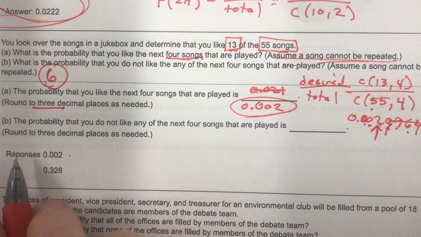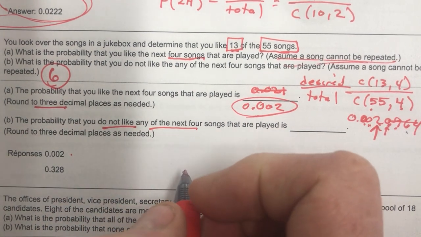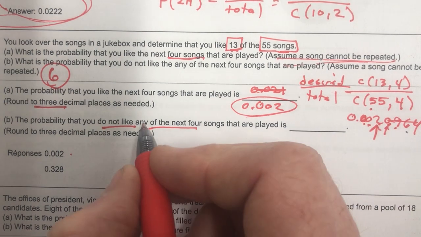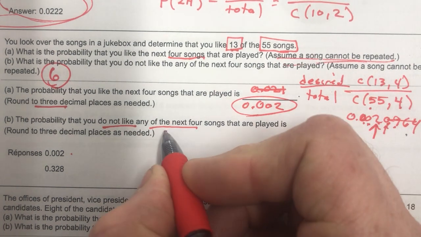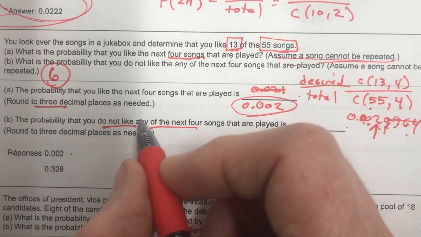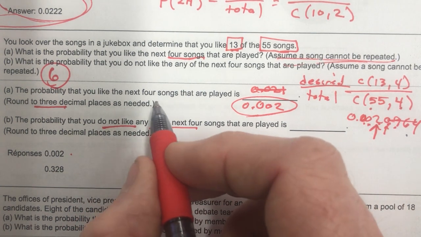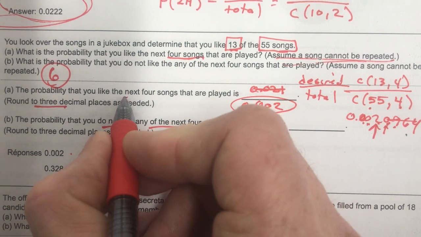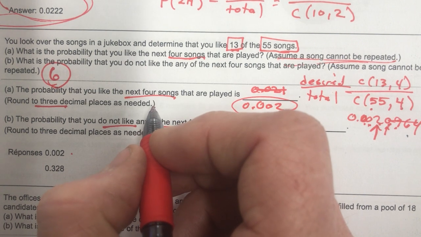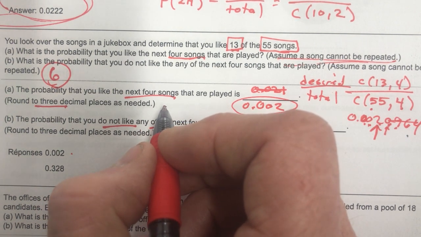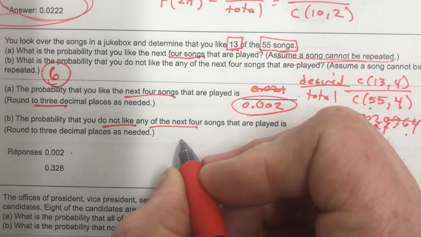All right, on the bottom, Part B, the probability that you do not like any of the next 4 songs. Okay, now, you might think complement here, but this is not the complement. You do not like any of the next 4 songs, which is not the complement of this. This, you like all 4 songs, but the complement would be that you don't like all 4 of the songs, which means you could like 3 of them, or you could like maybe 2 of them.